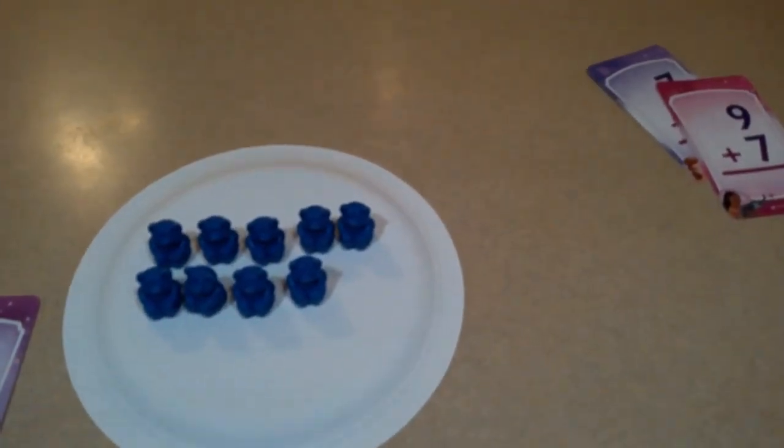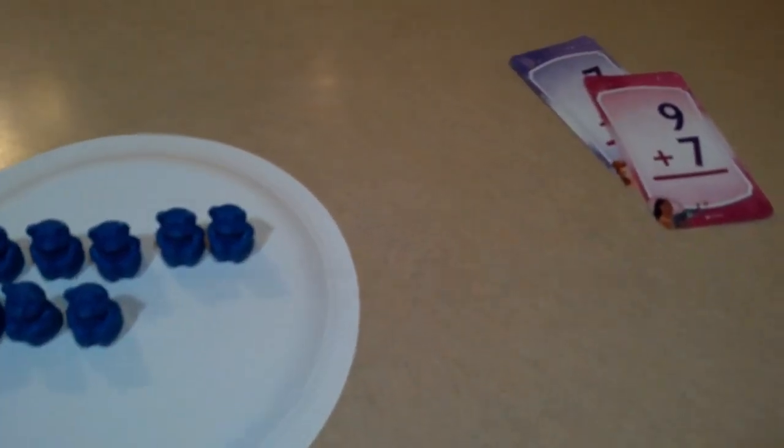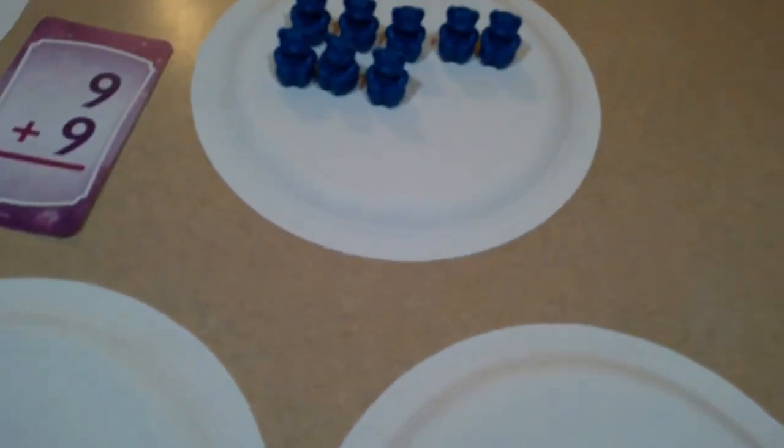Then what do we do? We bring down the 9, right? Nine plus. So what number goes in that blank? 1. Okay, let's write the 1 down. I will move one counting bear to here. So the number 1 goes where? Oh yeah, down here. I'm sorry, 1.